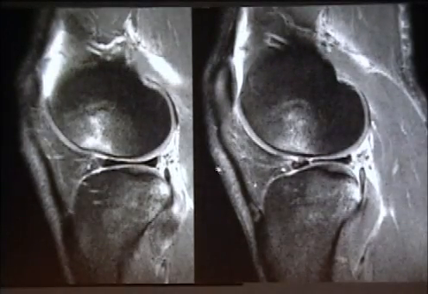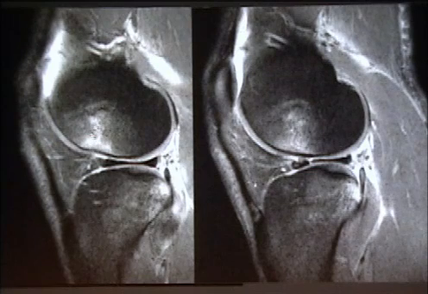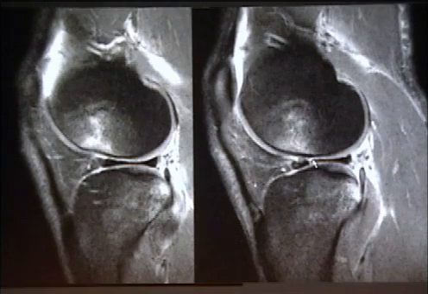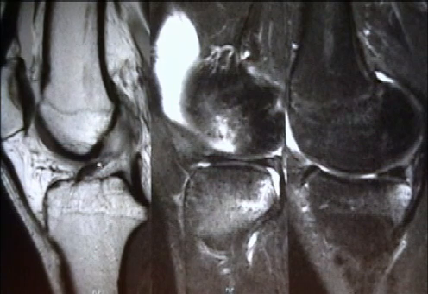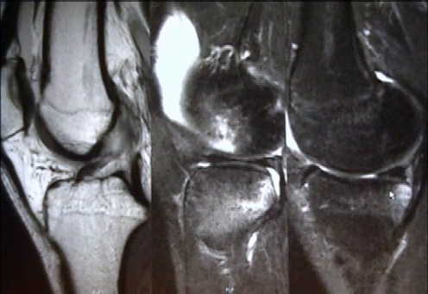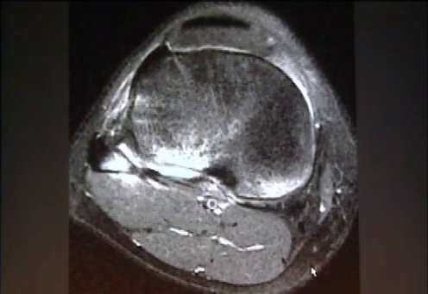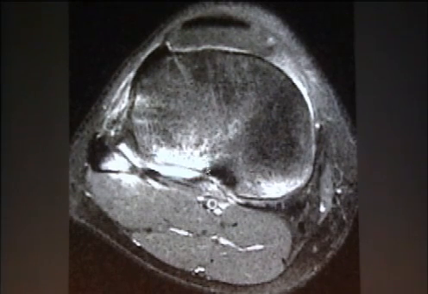Okay, so let's go through a case. Here we see contusion here, lateral femoral condyle, posterior lateral tibial plateau. We've got a meniscal tear, ACL tear. We've got our contusions, and look over here medially. The contre-coup injury is very, very characteristic of ACL tear. Here on the axial images, we can see the lateral tibial plateau contusion, and then we have the medial tibial plateau contusion here as well. Okay, typical appearance. This is the contre-coup injury of ACL.